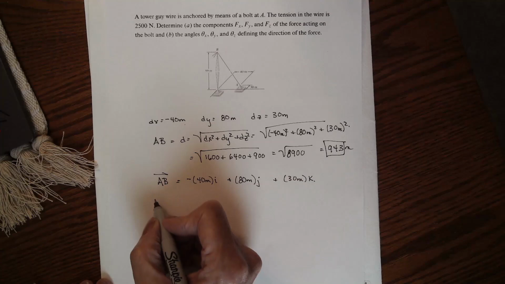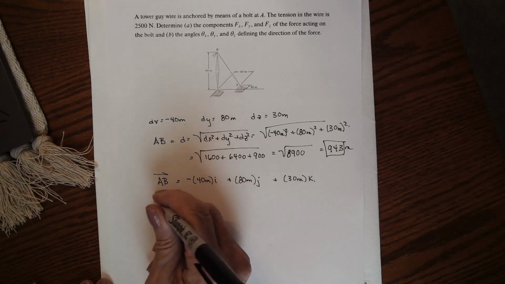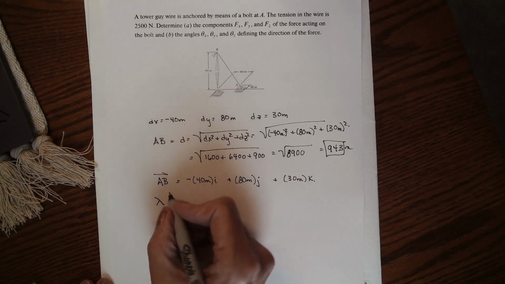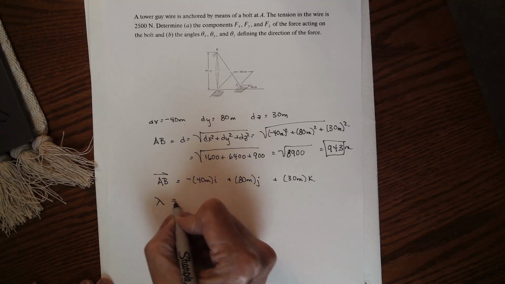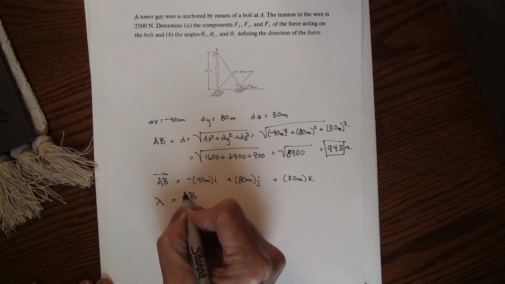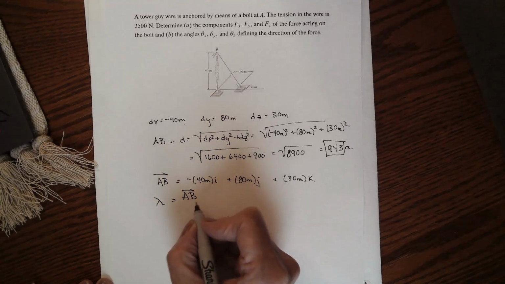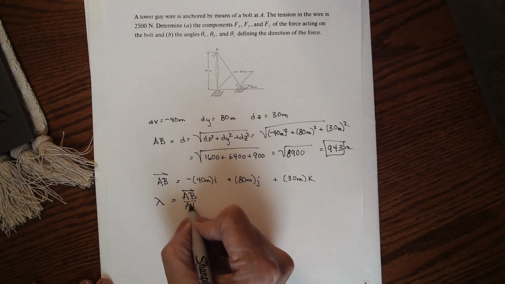Okay. So our unit vector lambda equals our vector AB over AB.